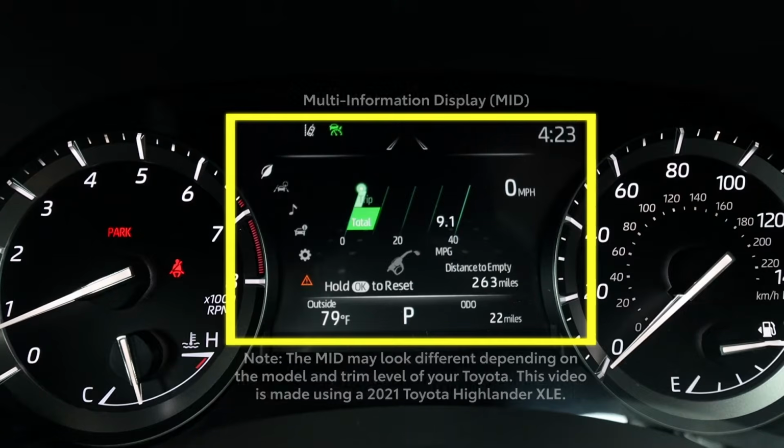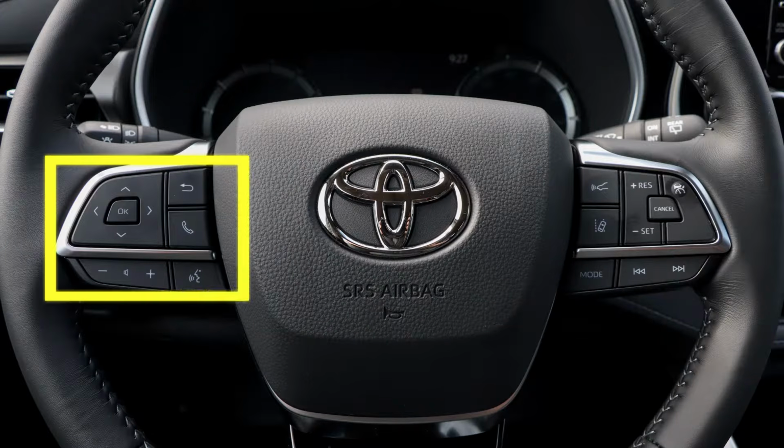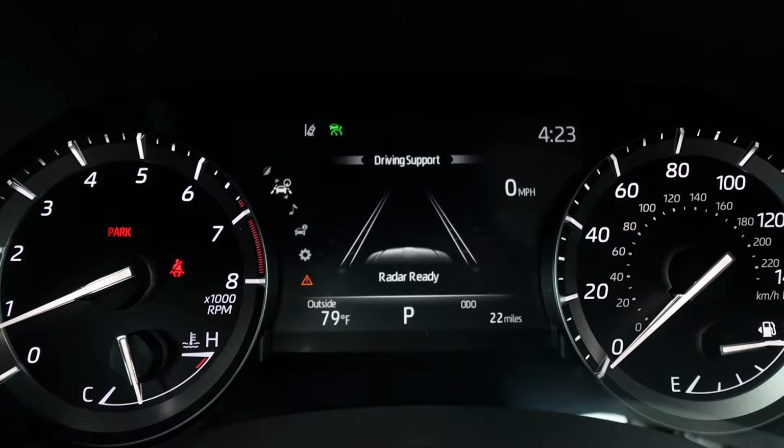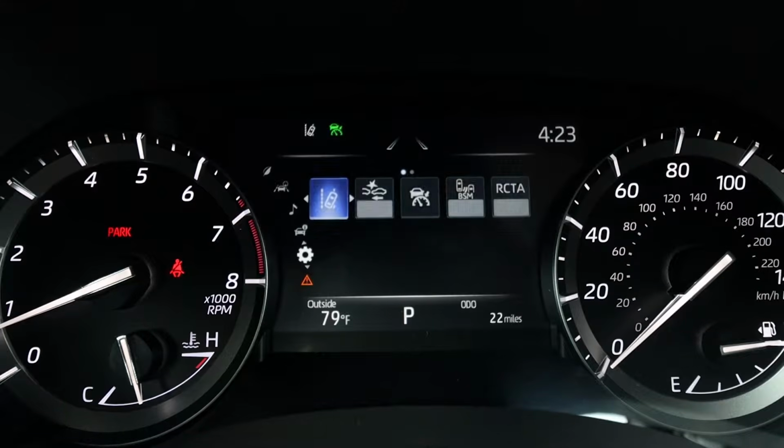All of the settings are going to be adjusted using the Multi-Information Display, or MID, which is the screen behind your steering wheel. And to control, you're going to use the arrow keys and the OK or Enter button that are on the steering wheel. So let's get started here. First we're going to scroll down to Settings. This is where all the settings are going to be. So that's the little gear there on the left.